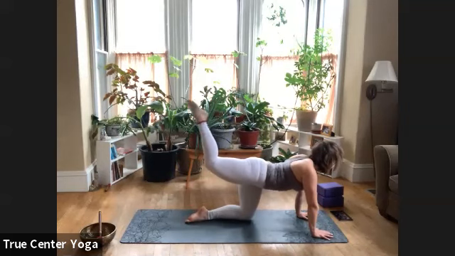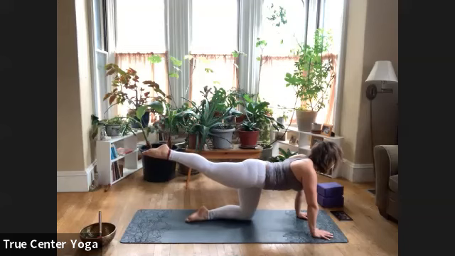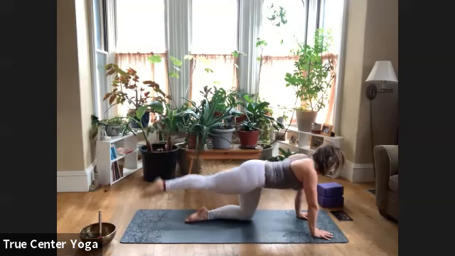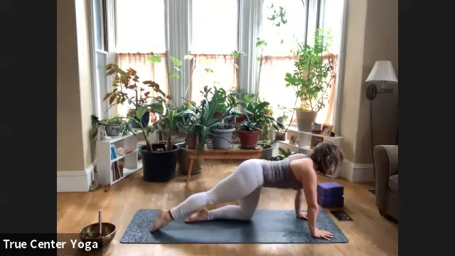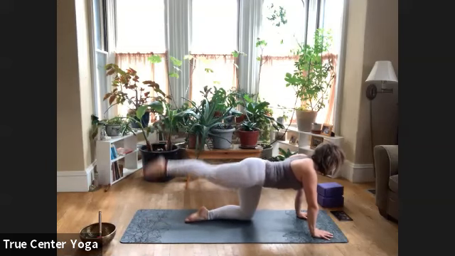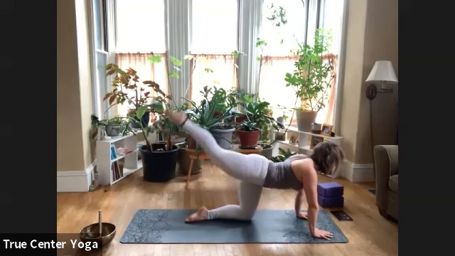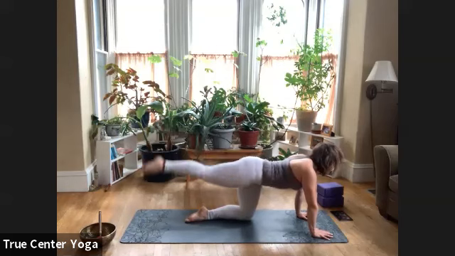Try to maintain that, straighten the leg, and we'll just gently tap the toe down and lift. 1, 2, 3, 4, 5, 6, 7, 8, 9, 10.